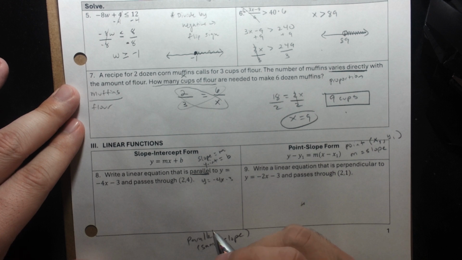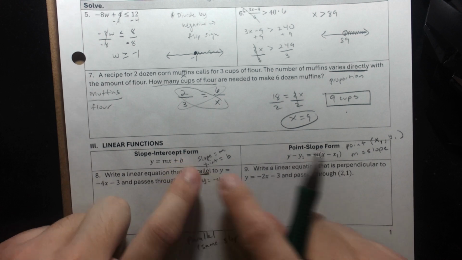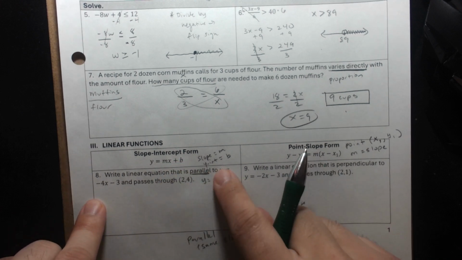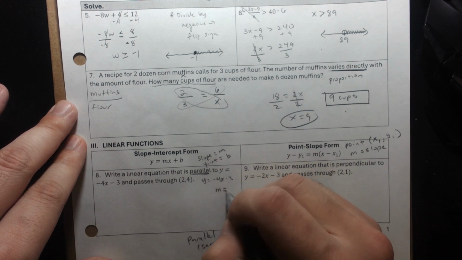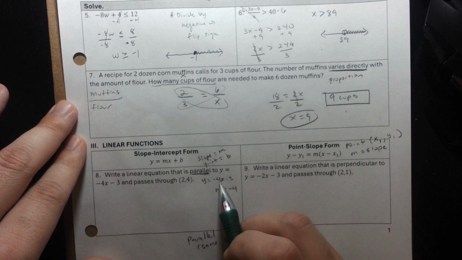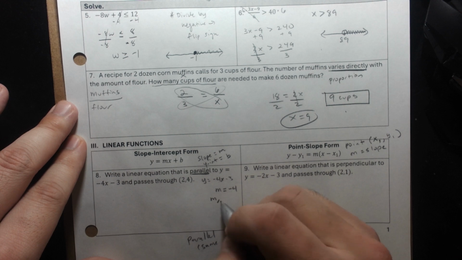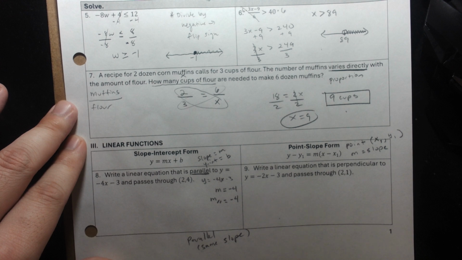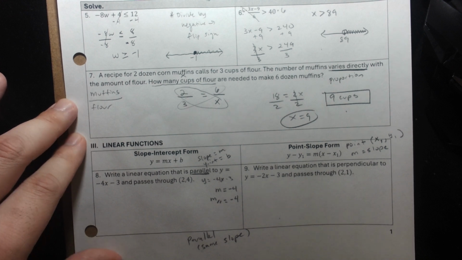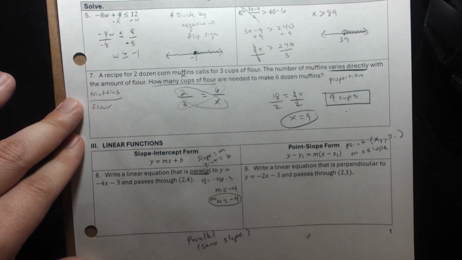If the original slope is negative 4, then our parallel slope, since it has to be the same, is also negative 4.